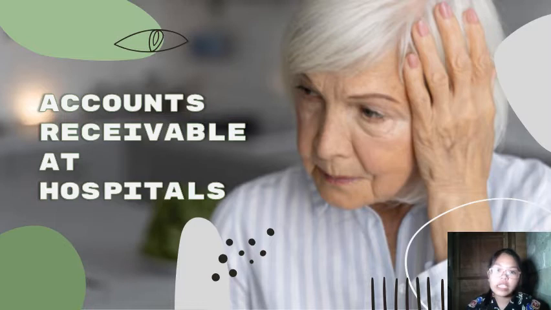Payment for services is frequently split between two or more parties, such as the patient and their insurance company. Payment terms may differ depending on the insurance company or government program, and the hospital may or may not be able to change them.